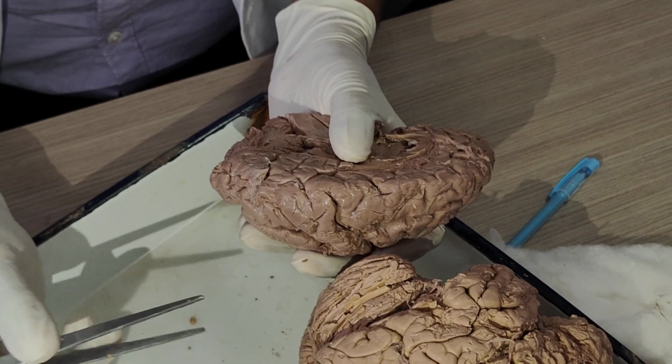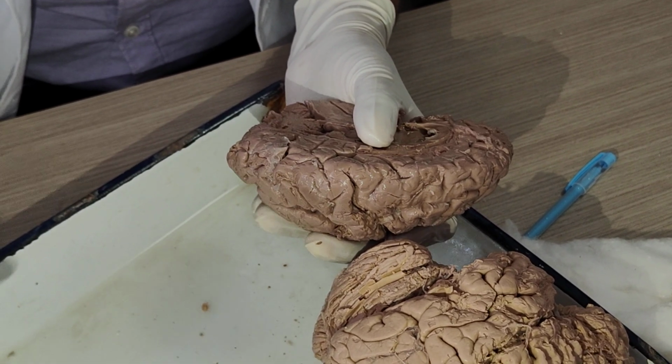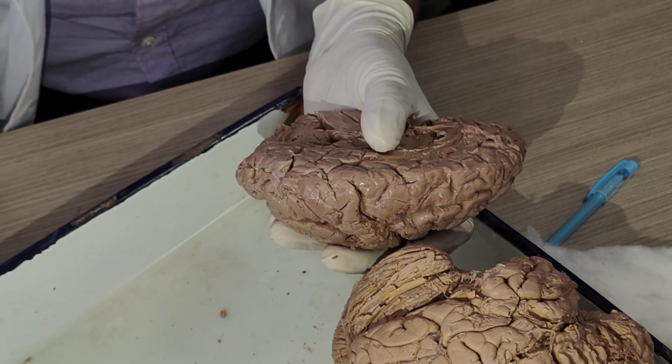The rest of the occipital lobe has areas 18 and 19, which are visual association areas. Got it? No more details required.